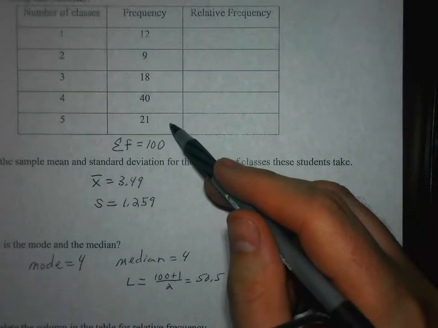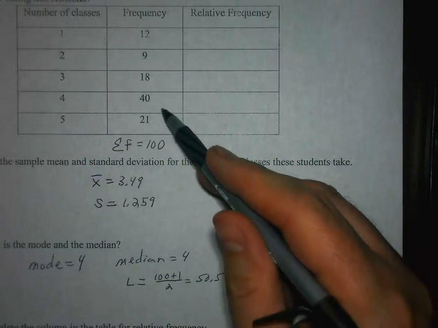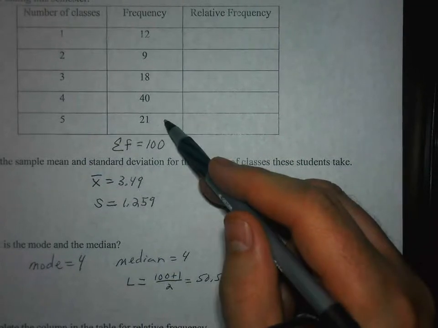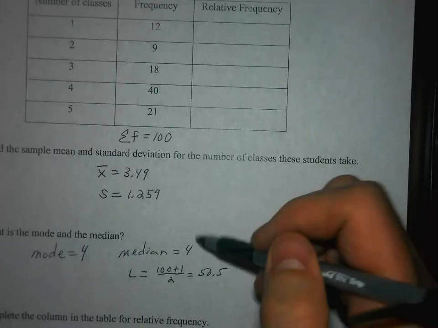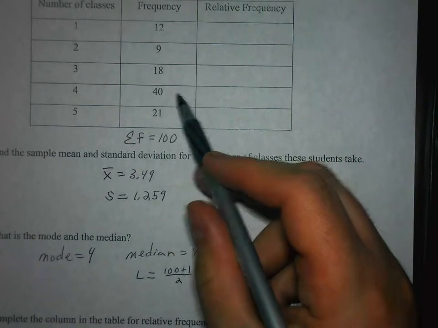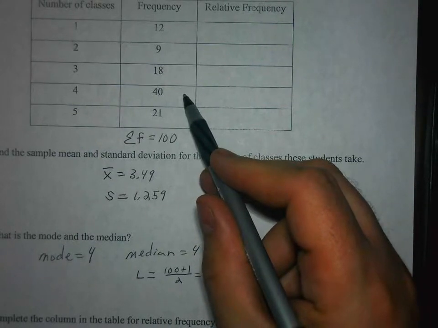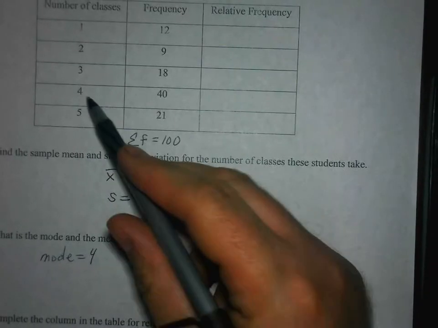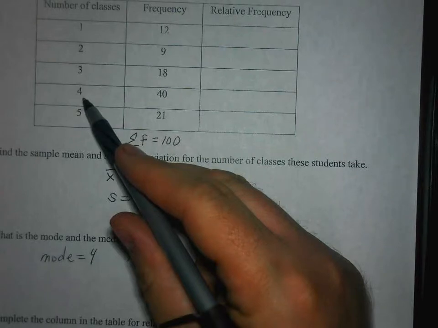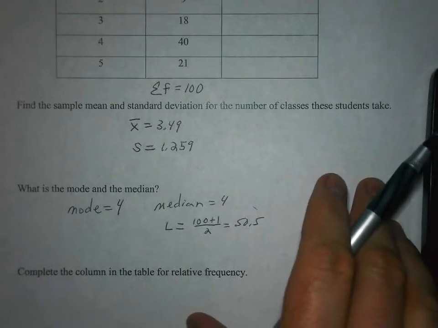21 isn't far enough. Well, if I go 40 more data values, you've gone a cumulative total of 61 from this end. So that's well past 50 and 51. That means this row contains the 50th and 51st data values, and they're both 4. So the median will give you 4.